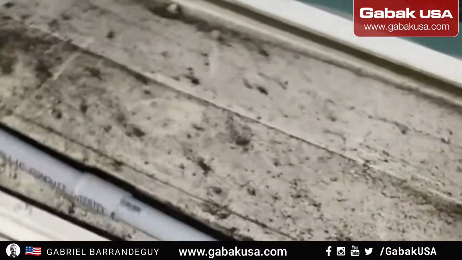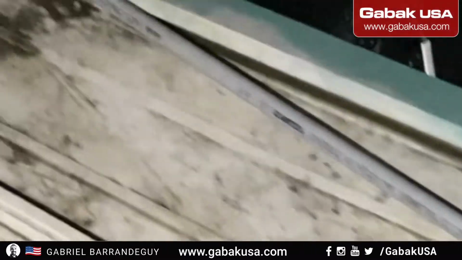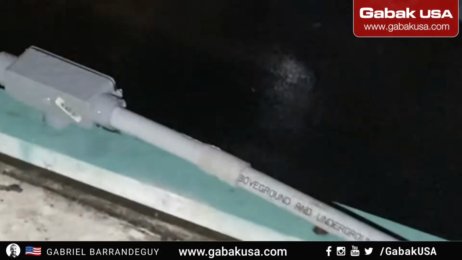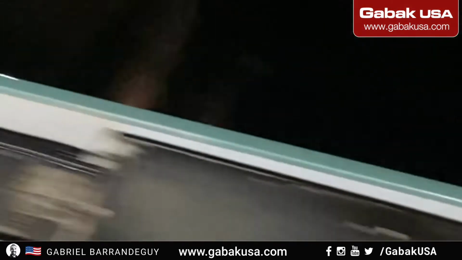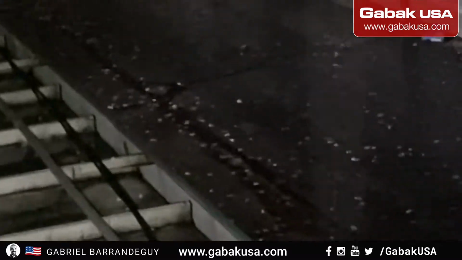Alright, as you can see, we have the conduit. Everything is connected to that T, as you can see over there, and then we connected to the elbow over there, and then we have everything straight to the other end.